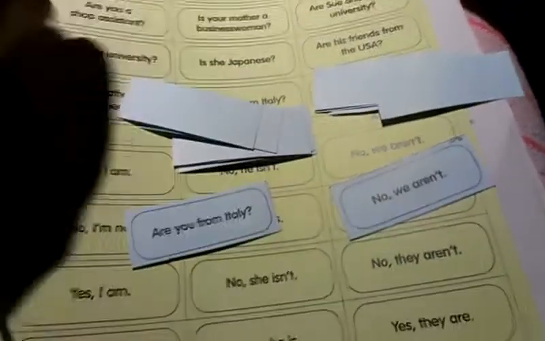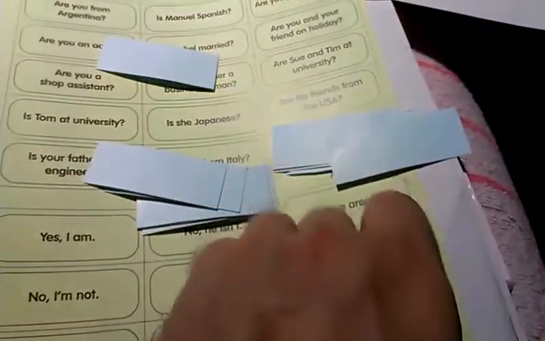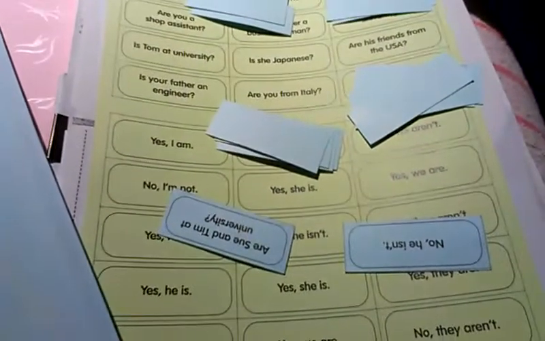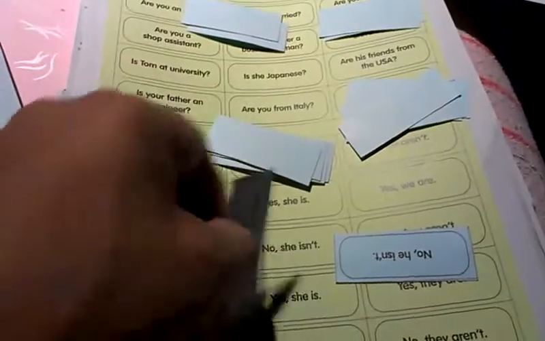So, in this case, "Are you from Italy?" "No, we aren't." It's not a match, so they go back. And the next one: "Is Tom at university?" "Yes, they are." Not a match. And next: "Are Sue and Tim at university?" "No, he isn't."